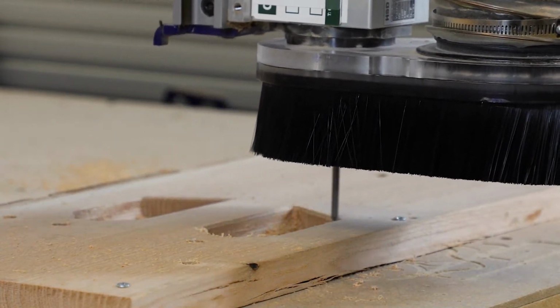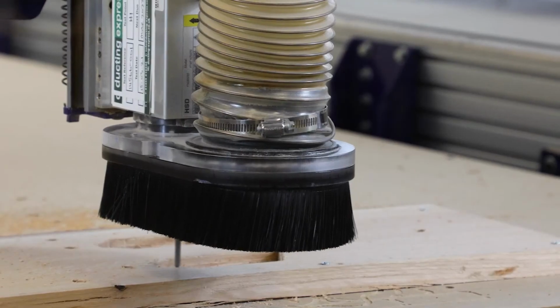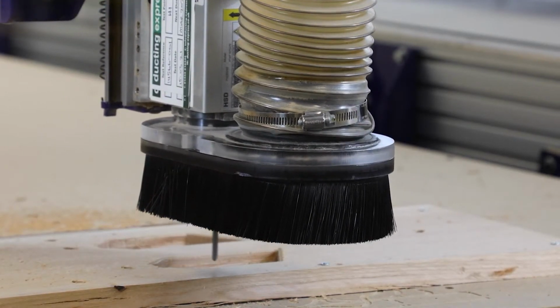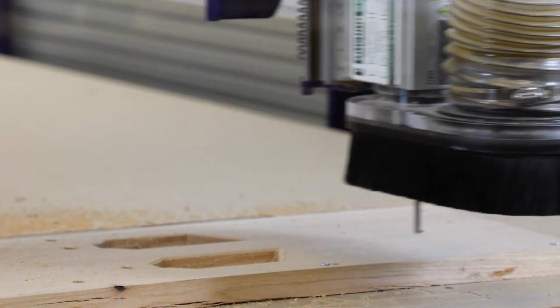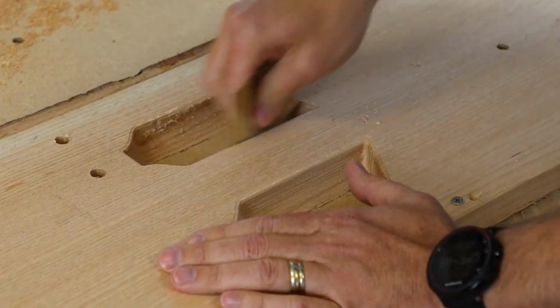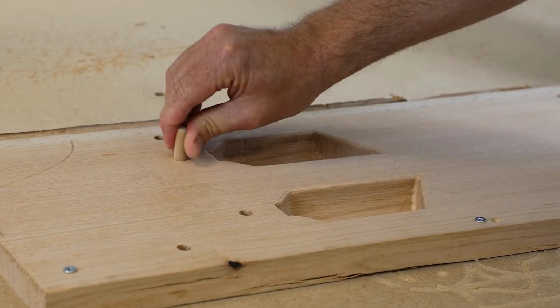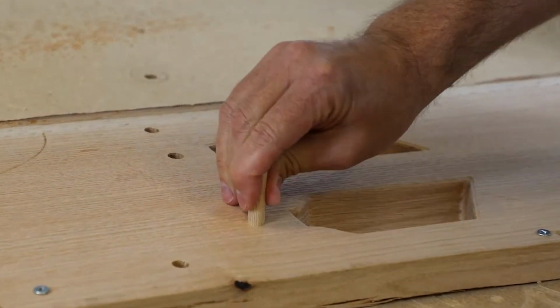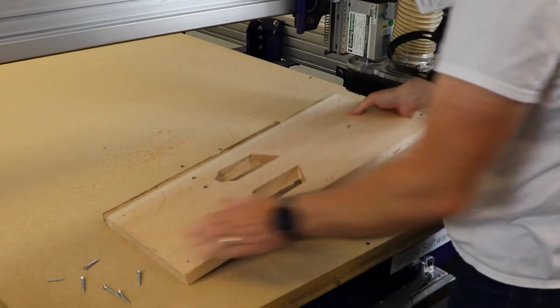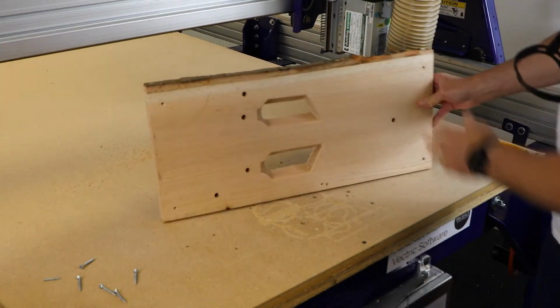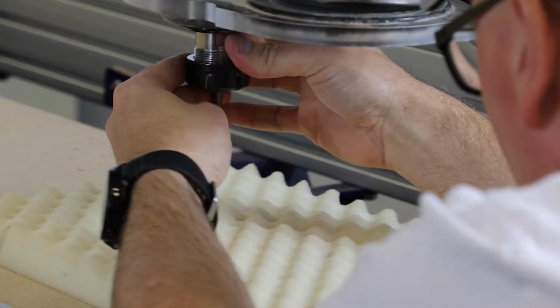Now right here you'll see there's a bit of a dip at the top of each of the pockets. This is my first indication that probably where I zeroed off my material was a bit lower than what I expected, so I end up having a little bit of a mark. Test fitted my pin in there, and that's perfect. Tighten one and loosen the other. Then we'll take that off and then flip it over.